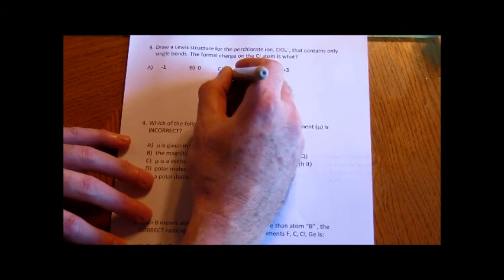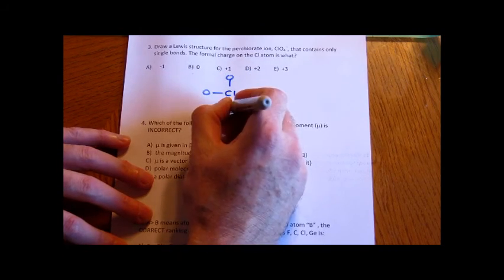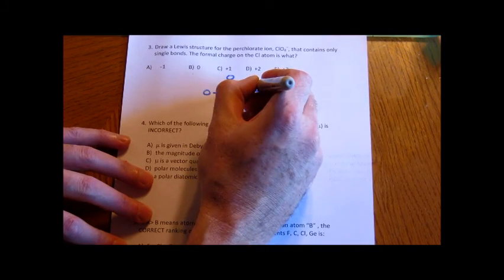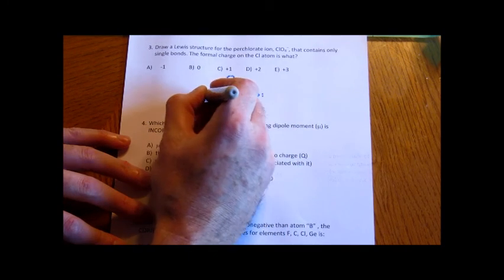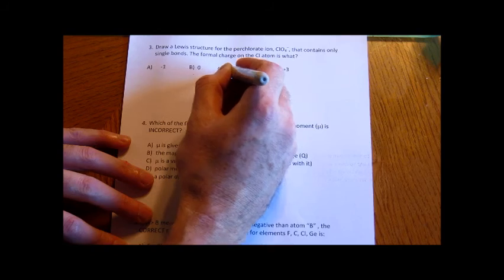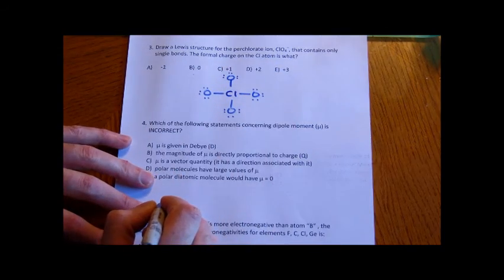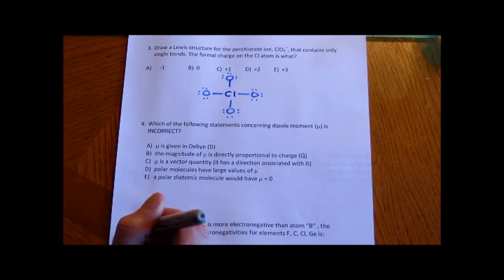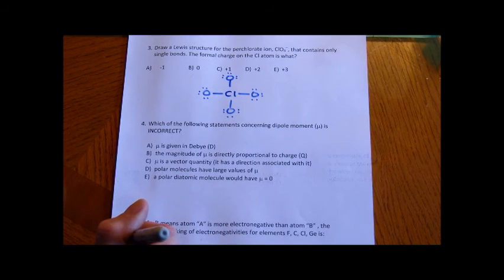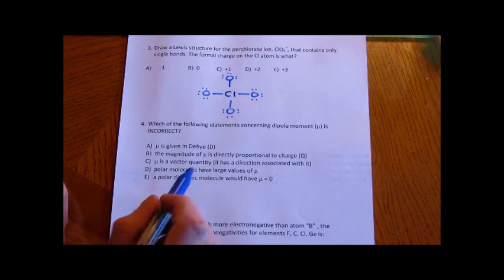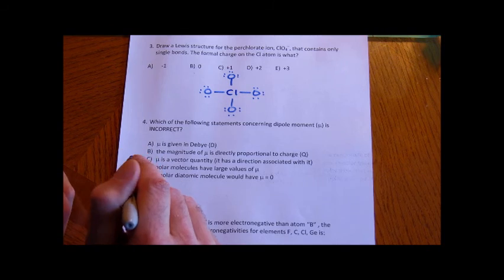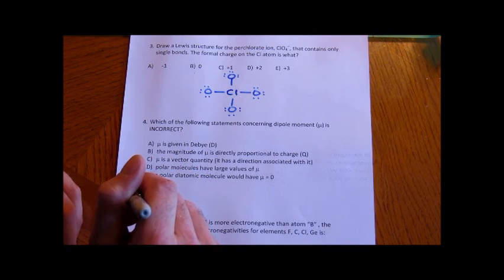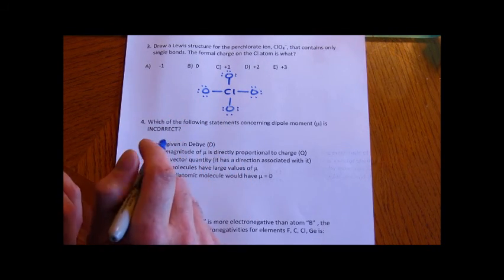We have a chlorine with 4 oxygens, and those oxygens will all have 3 non-bonding pairs of electrons, and so the overall charge of this needs to balance out to 1 minus. When you just draw the single bonds, you'll see that chlorine here has an octet, so this is a satisfactory Lewis structure, as do of course all the oxygens around the outside.